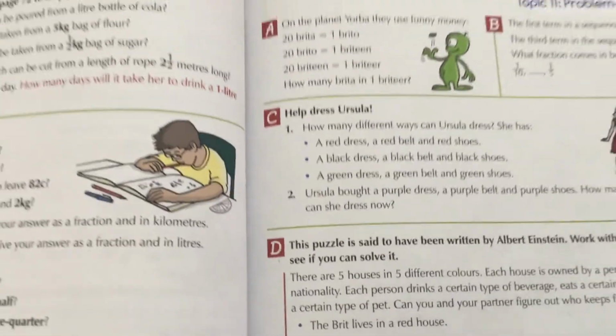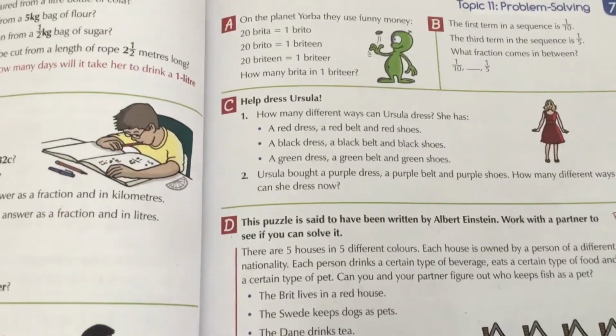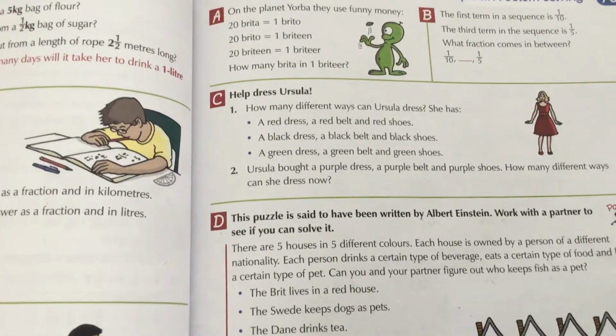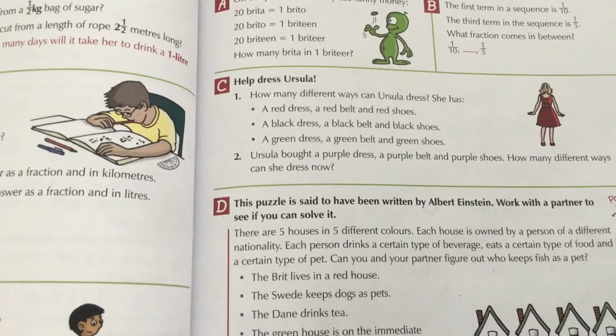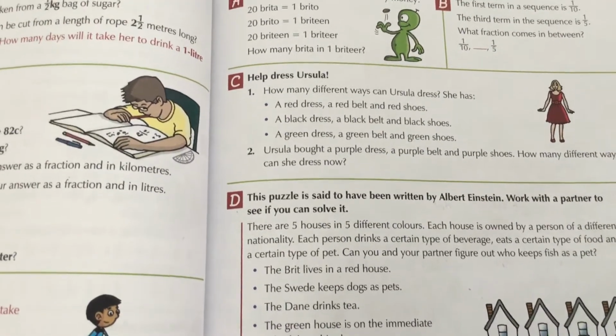Now you might have to go back and play this over again and listen to it, and you'll understand. It's 20 by 20 by 20. That's basically it to establish how many Brita are in 1 Britier. Now here's the next one.